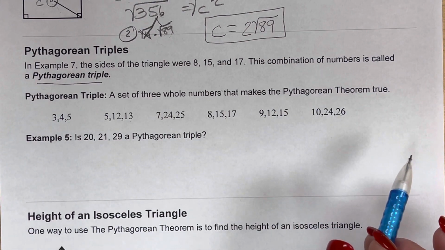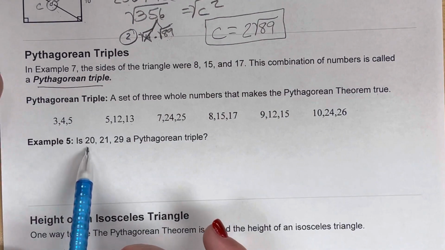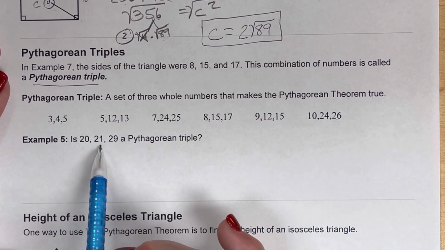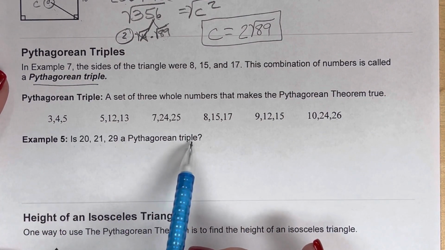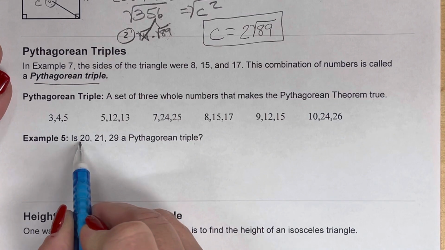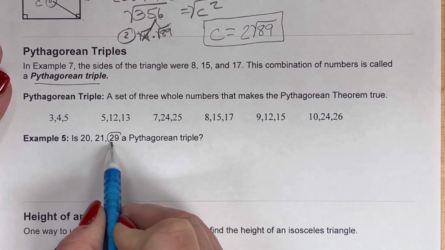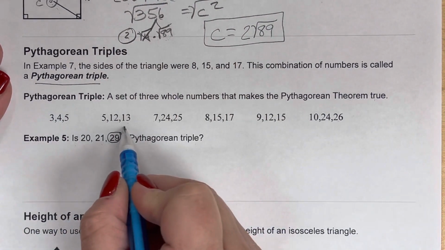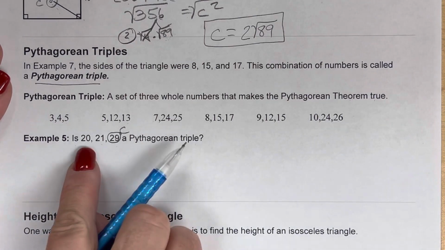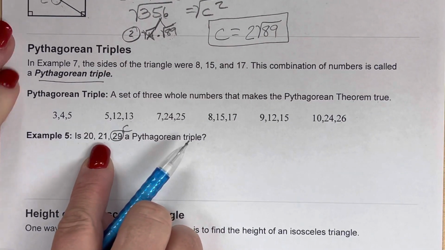Now, if you're ever asked the question, like here we go, is 20, 21, 29 a Pythagorean triple? Well, first of all, the largest number is 29, okay? So that's going to be my C. Doesn't matter which one of these comes first, okay?